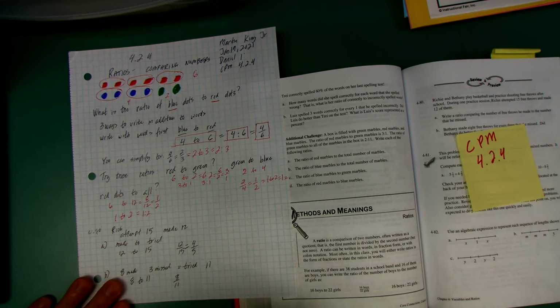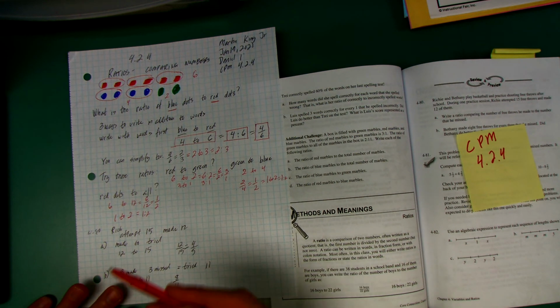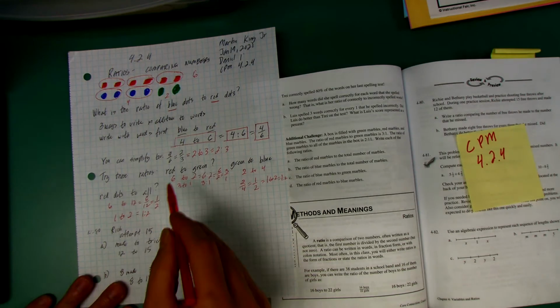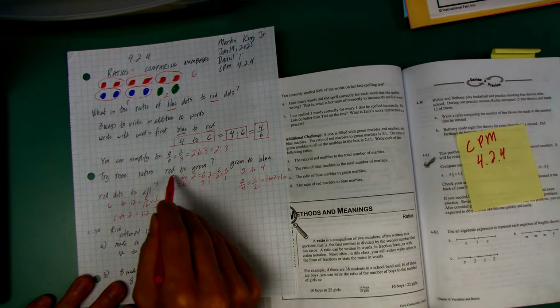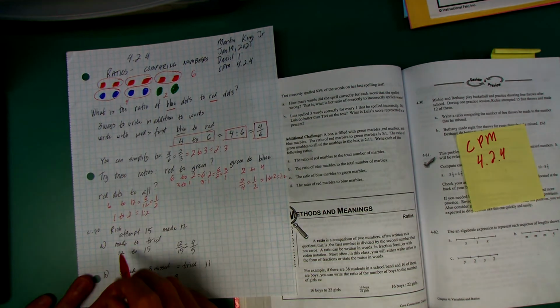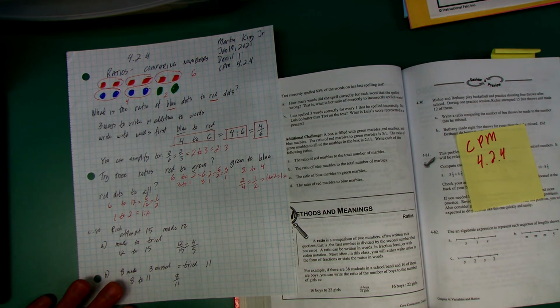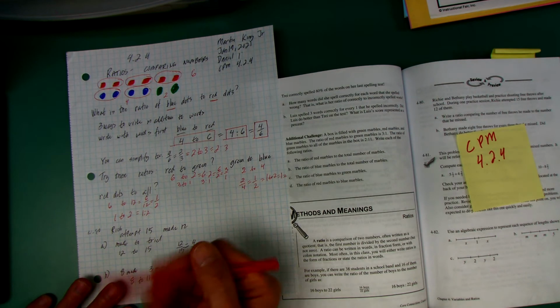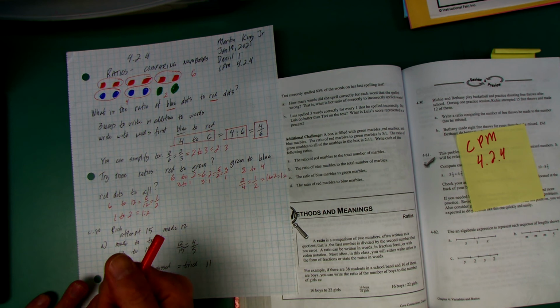Okay, remember, write it in words first. Right? Copy the question, right? But simplify. If they're saying red to green, write the words red to green. Then you just go find the number that goes with red, find the number that goes with green. And when you do that, you catch yourself from making mistakes.